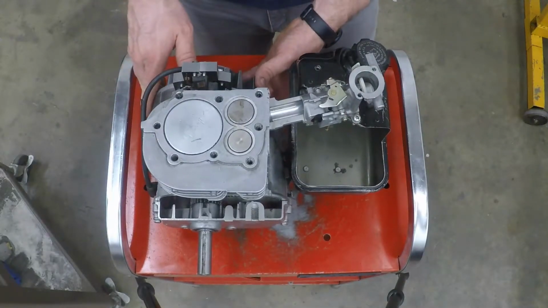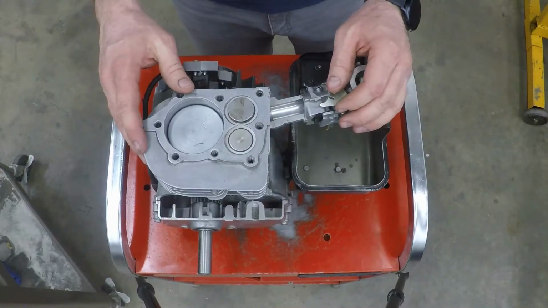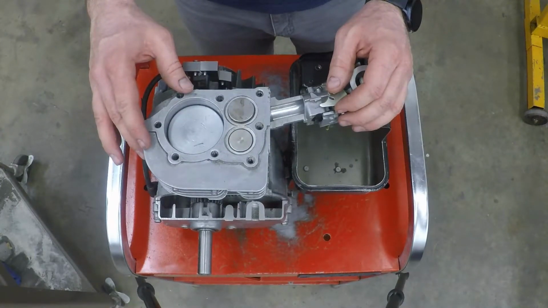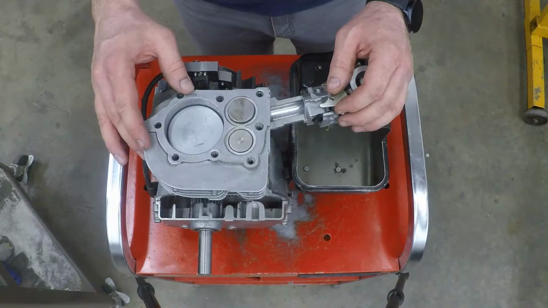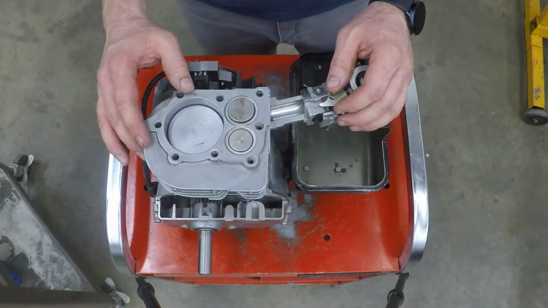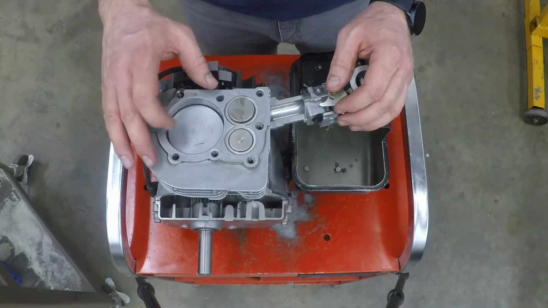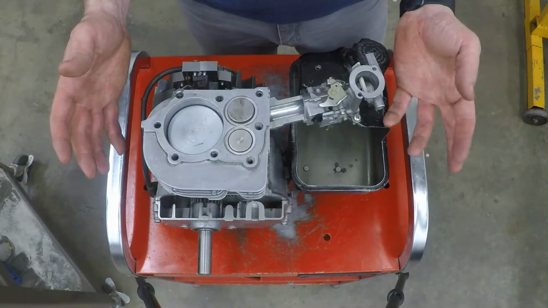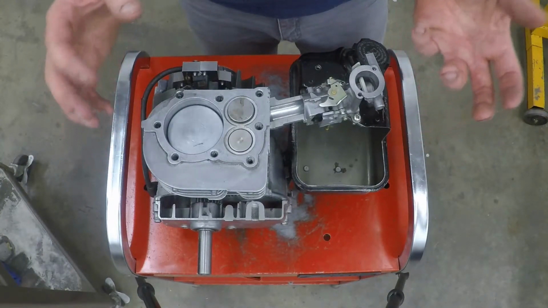Let's get to it. On the intake stroke, the piston moves down in the cylinder. When it moves down in the cylinder, it's creating a vacuum. A low pressure area in the cylinder is important because it creates a pressure differential. A pressure differential is when there is a low pressure in one area and a high pressure in another area, and that causes something to move.